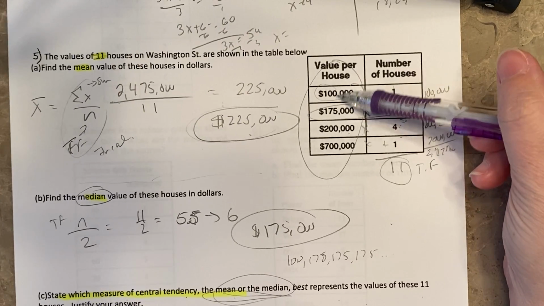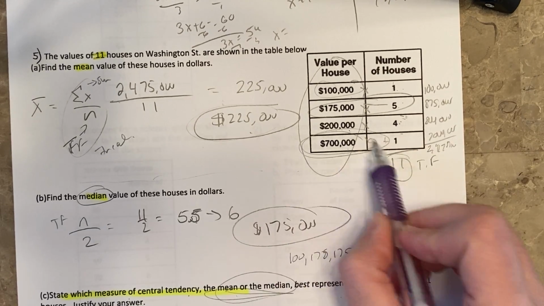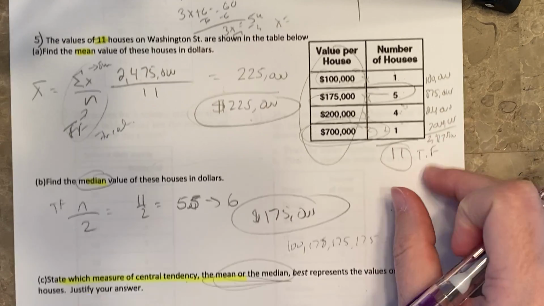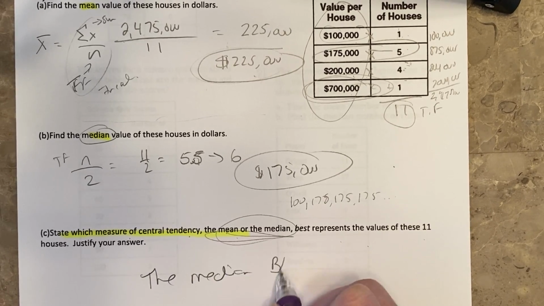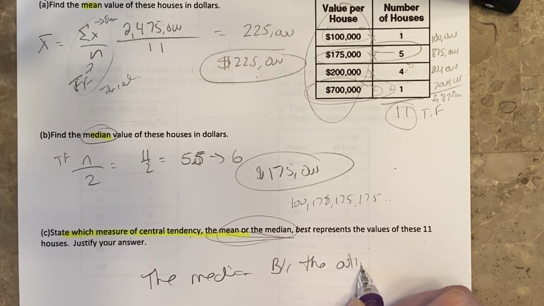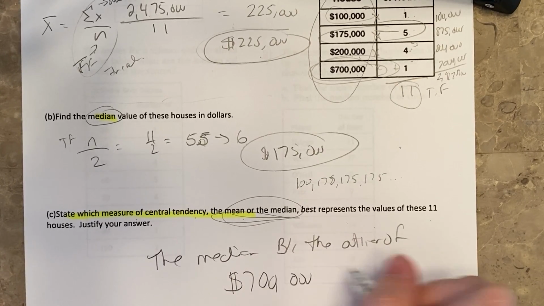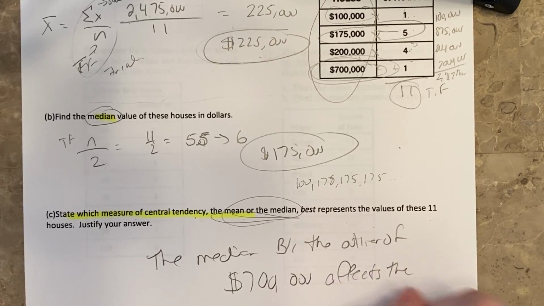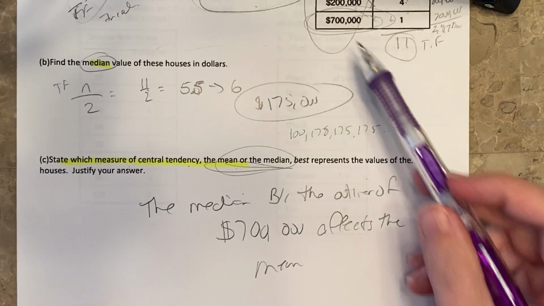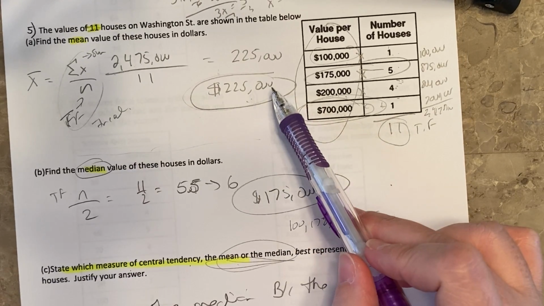Okay, which measure of central tendency, mean or the median, best represents the 11? Okay, so again, you're looking for an outlier. Is there one number that's not close to the rest? Yes, there is. If there's an outlier, it would affect the mean. So you want to use the median. All right, so again, you want to use the median because the 700,000 is affecting what the average price is.